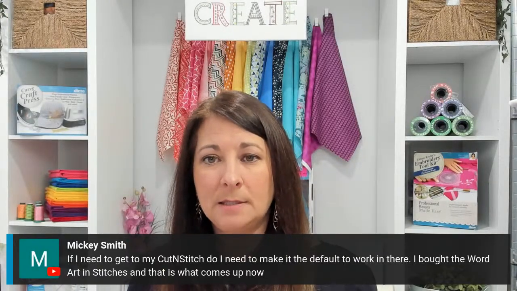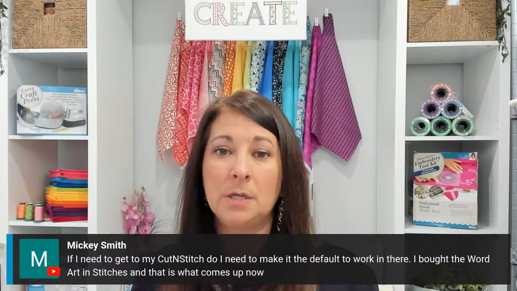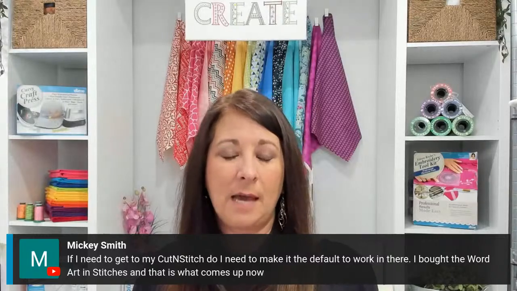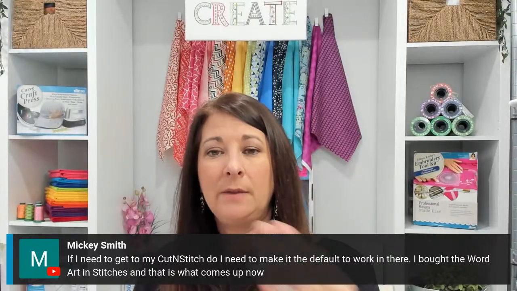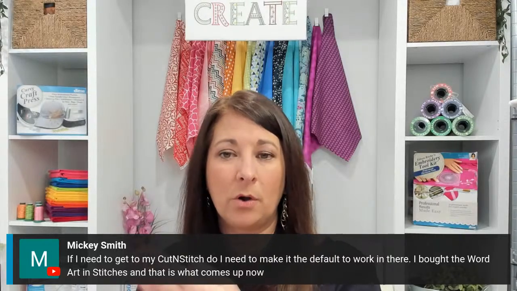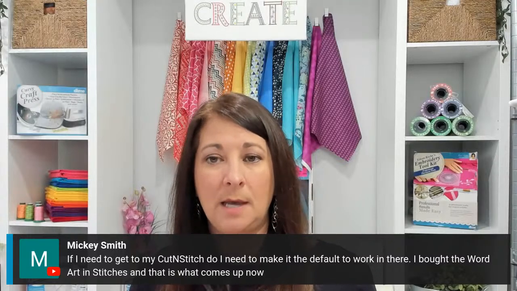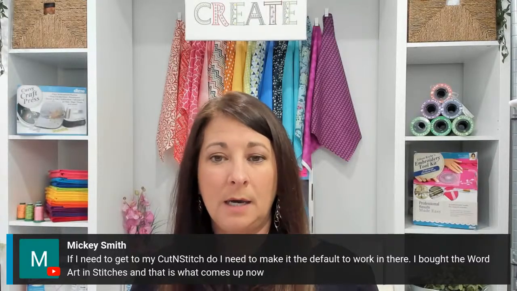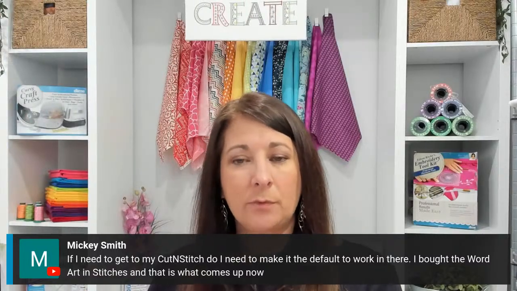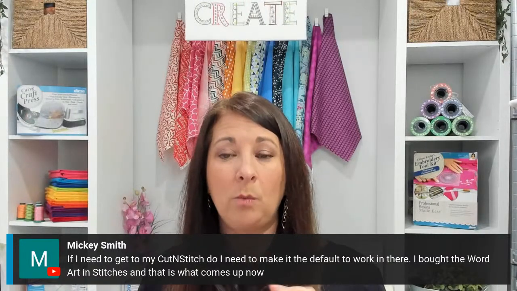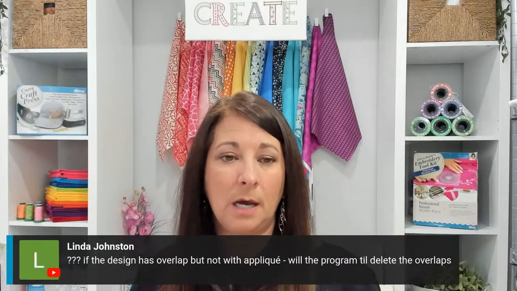Mickey says, if I need to get to my cut and stitch, do I need to make it the default? I bought Word Art and Stitches and that comes up now. No, you can leave whichever one you want as the default, Mickey, and then you can access the tools on the right hand side. I'll go in and show you that, but please go back to the past software success lesson called integrating software and maximizing your tools. That will tell you everything you need to know about using all of your features together in one place.